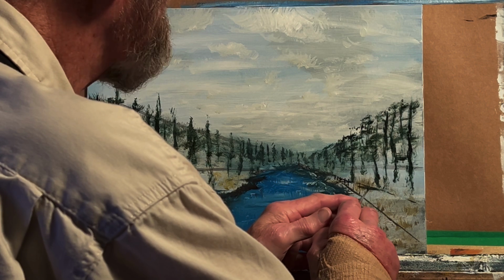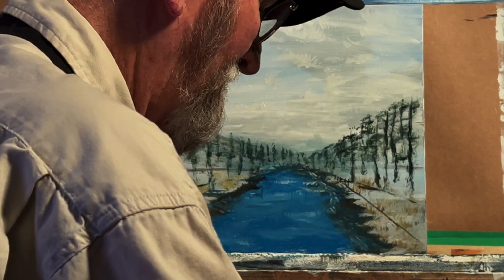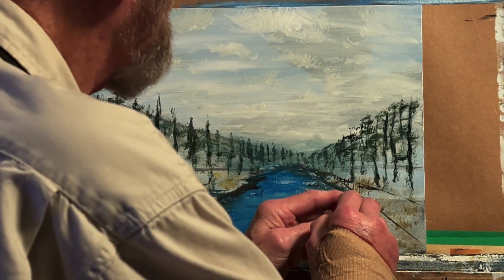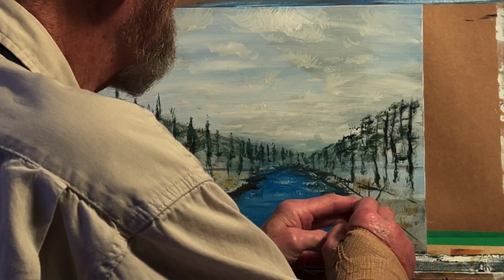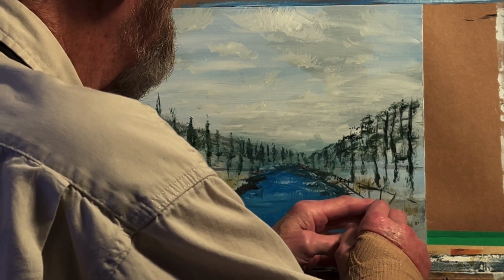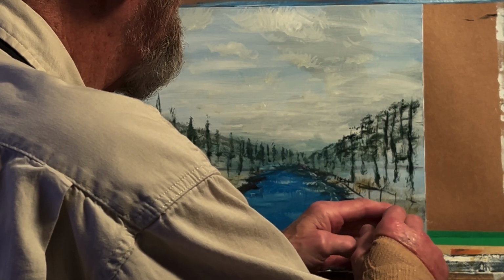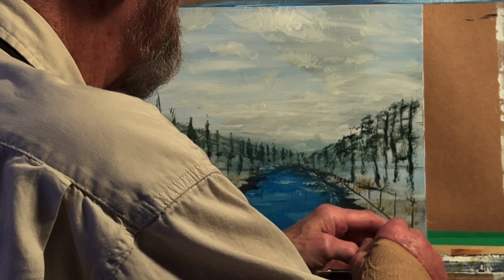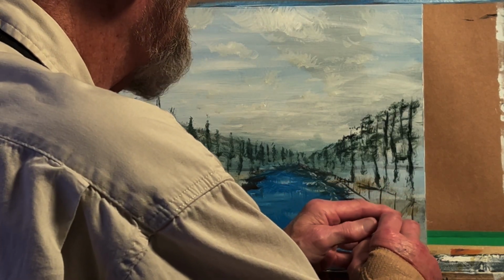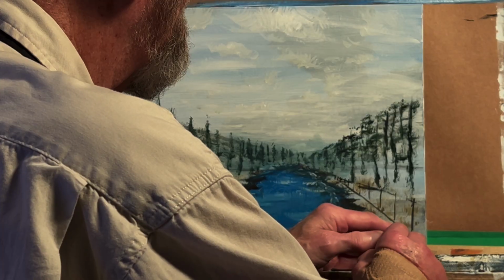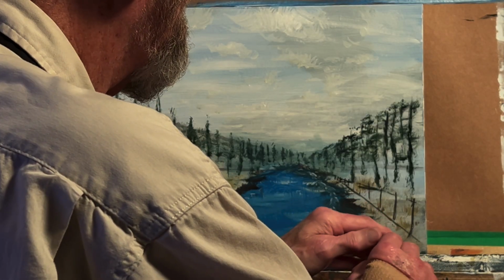And then the closer you get to the bottom of your image, the further apart these fence posts become, and the bigger they get, the more mass they have. So closer, bigger.